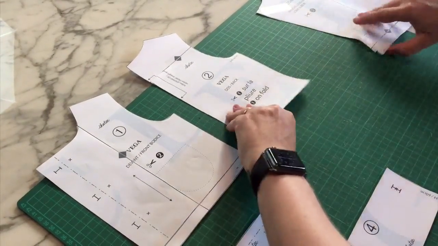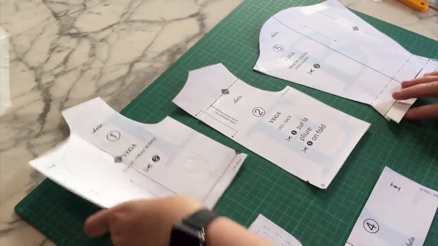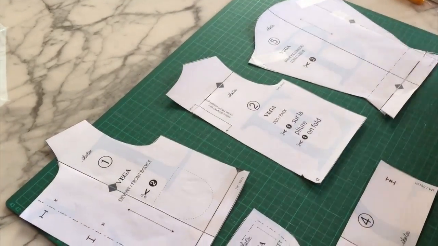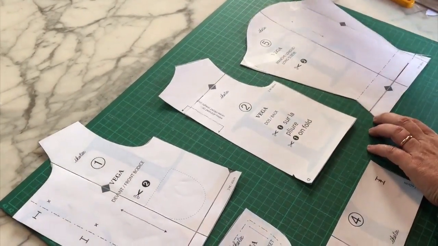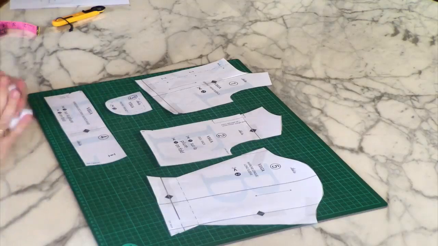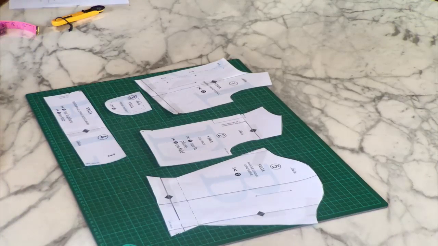Once all pieces are cut, I check on the guidebook that they are all here. I'm now ready. I can start cutting out the fabric itself.